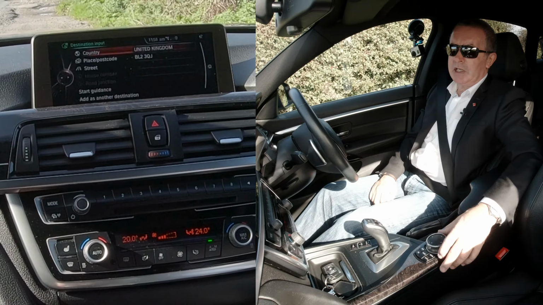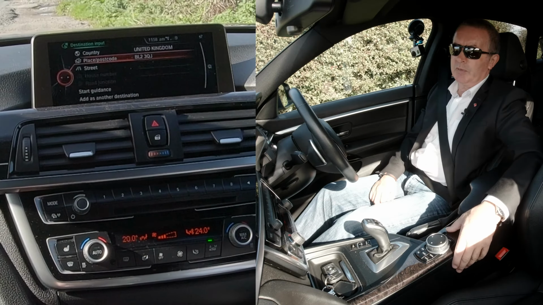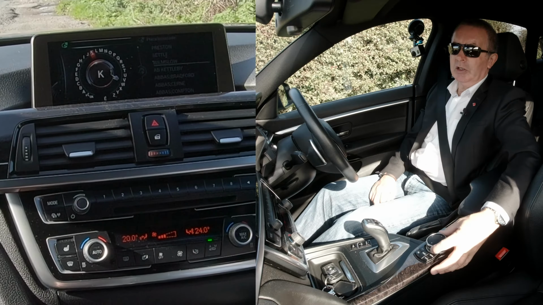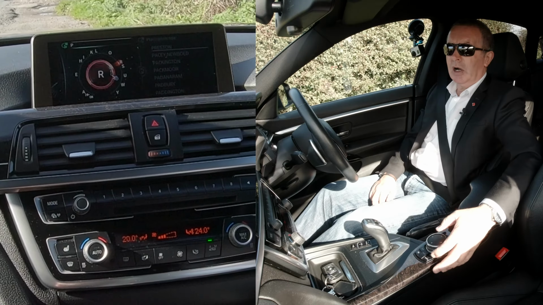Click the thumb wheel in the center. Countries United Kingdom, place and postcode. Click on place and postcode. And you've got the nice easy rotary wheel. So we're Grosvenor Garage, Chorley Road, Walton-le-Dale, Preston, PR.